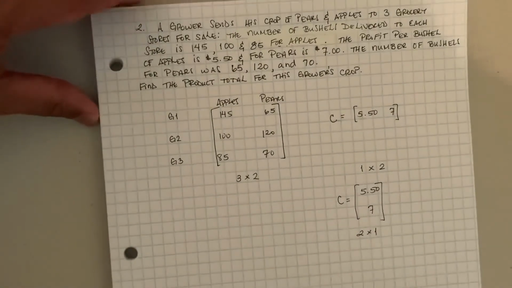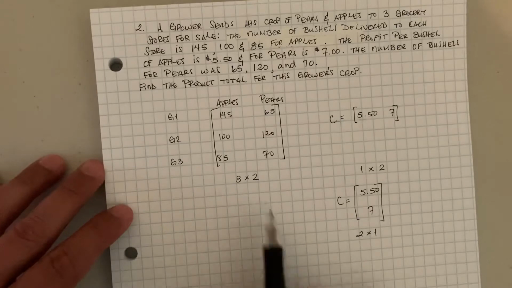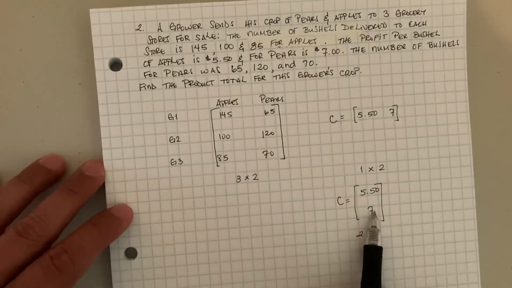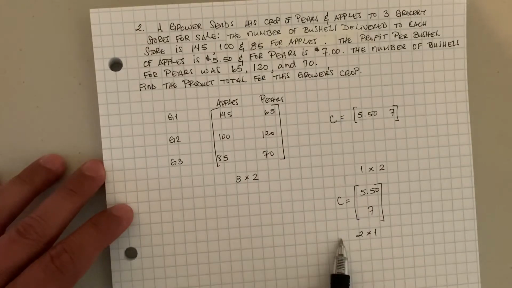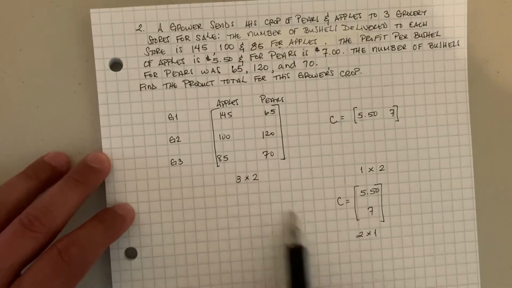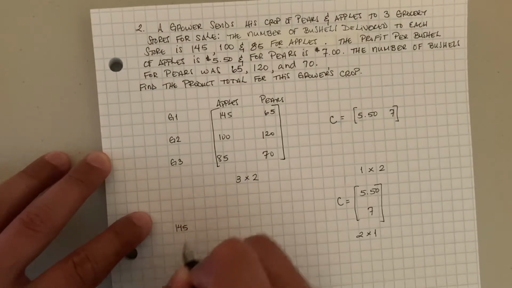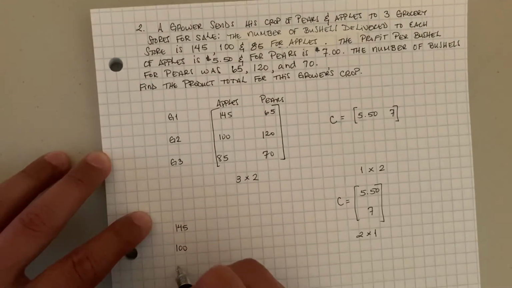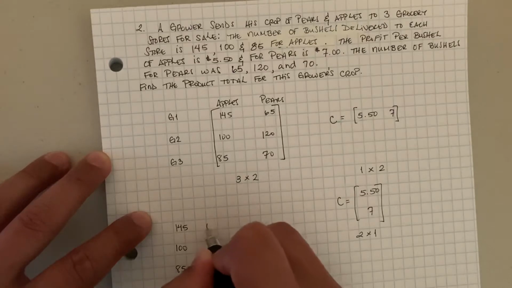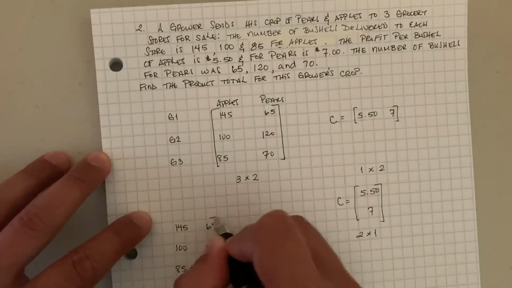Now notice, you have to put this guy first and then this guy second in order to keep the 2's in the middle. So let's rewrite that. I'm going to put 145, 100, 85, and then 65, 120, 70.